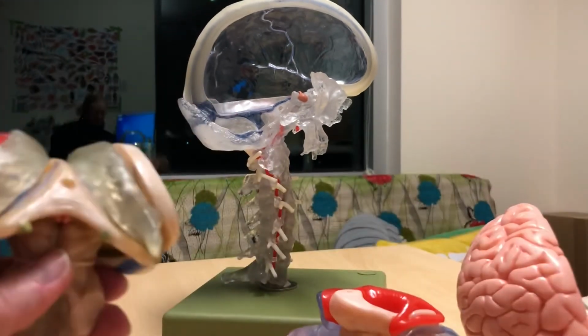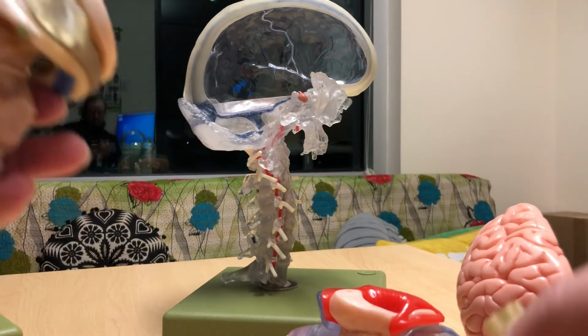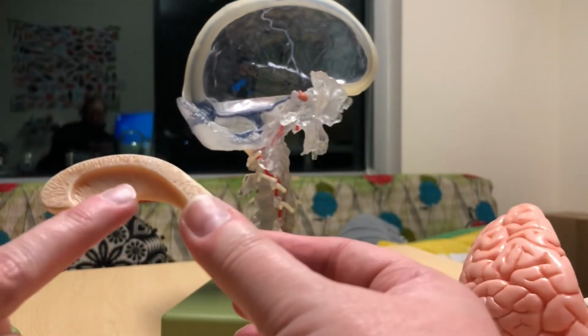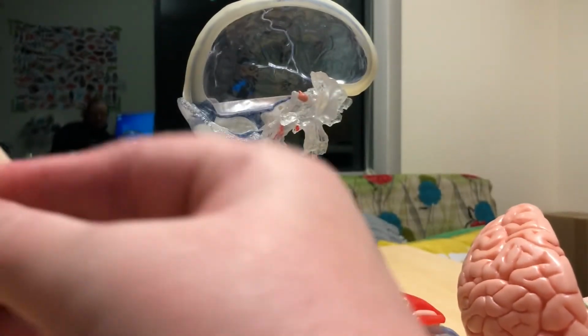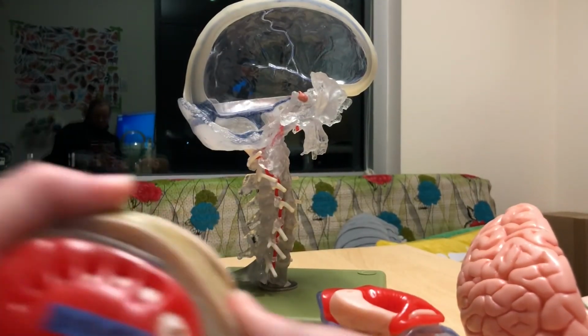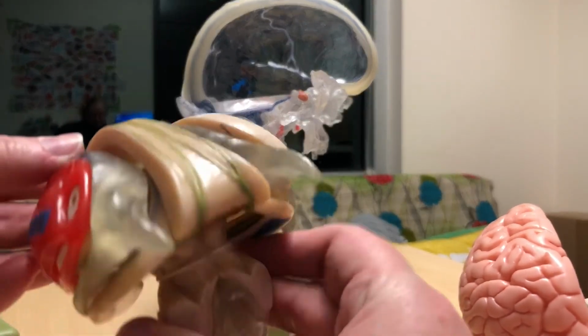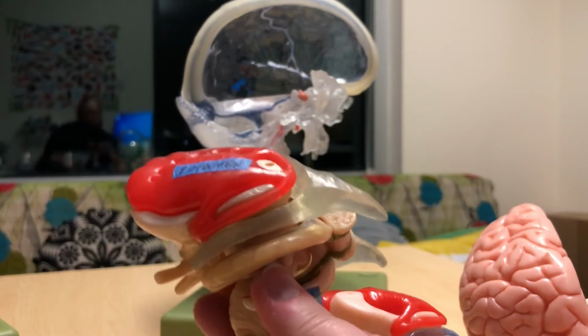Okay. This is corpus callosum. That is septum pellucidum. And I'm gonna snap that in here. Okay.